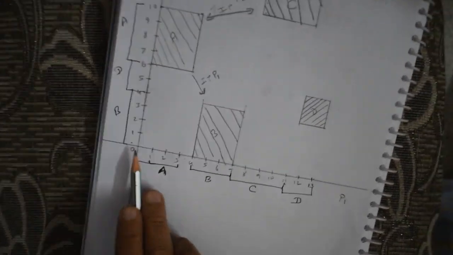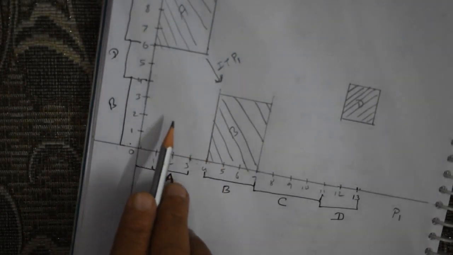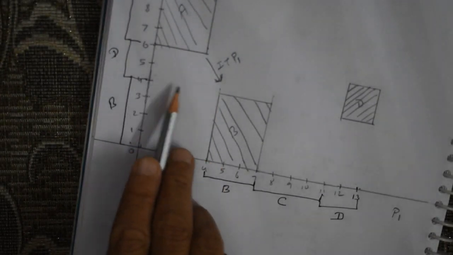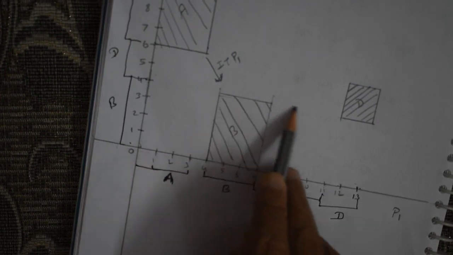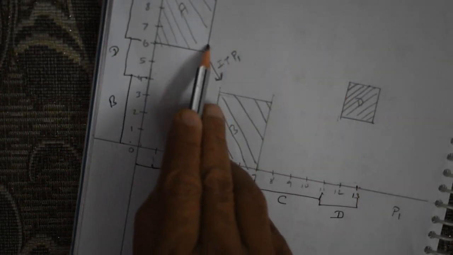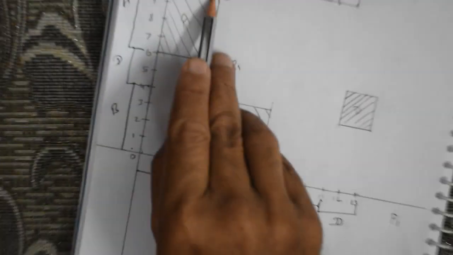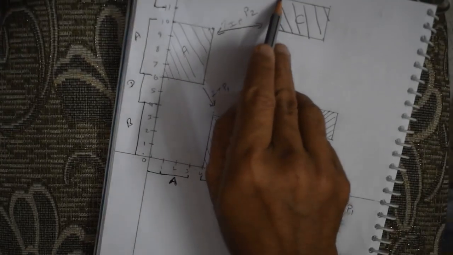Similarly, for P2 we start at 0 and finish at 4, then start at 4, finish at 6, then start at 6, finish at 10. There is a gap, which is the idle time. We start at 11, finish at 13.